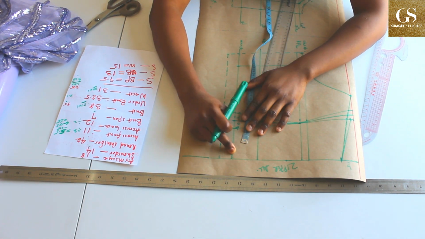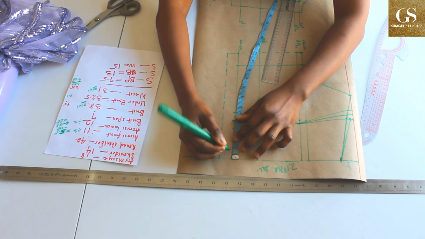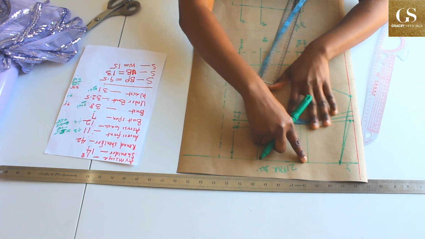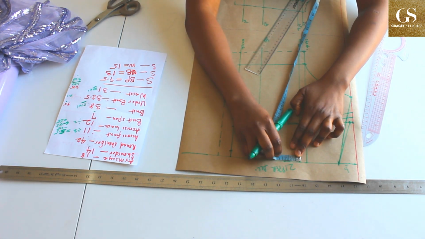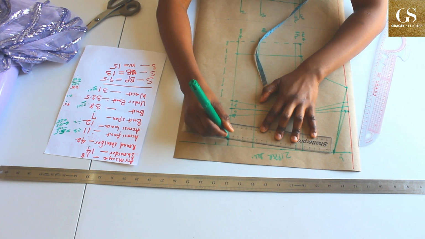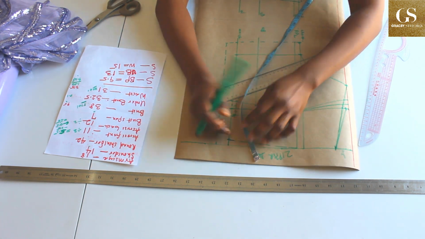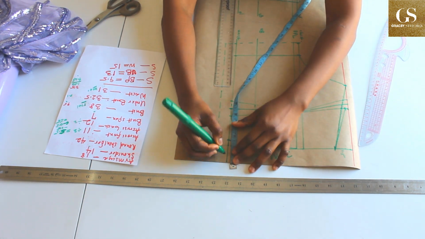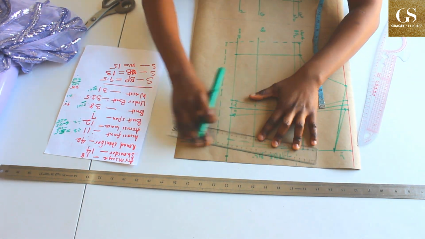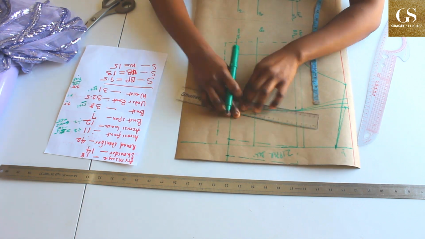In order to prevent the zipper area from bulging, I'm going to mark 0.5 inch inward, just like this, and then I'll reconnect the zipper allowance to the bust point line. Okay, so after doing that, I'm going to remark the 1 inch allowance for the zipper and then connect it like this.